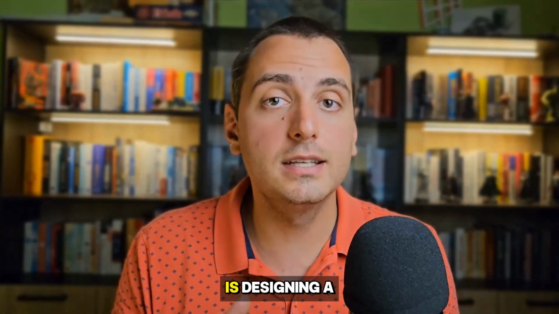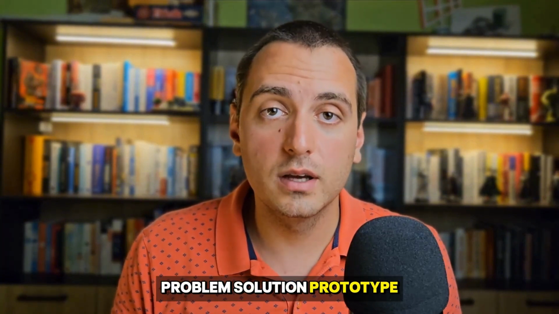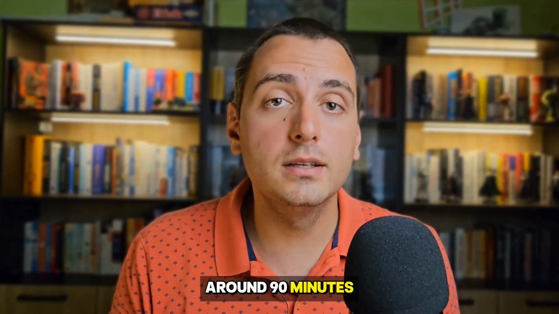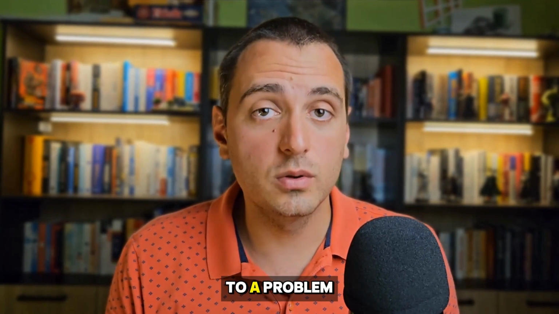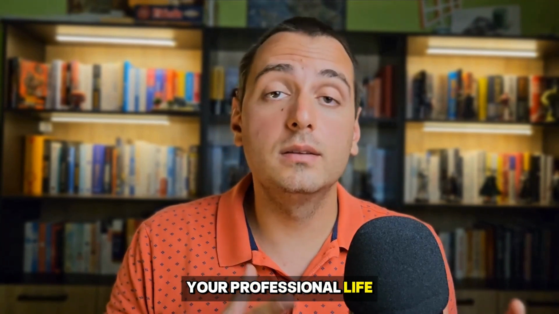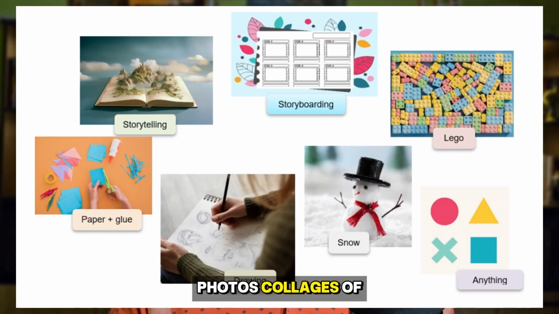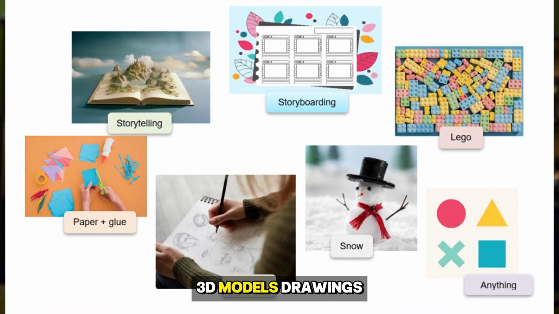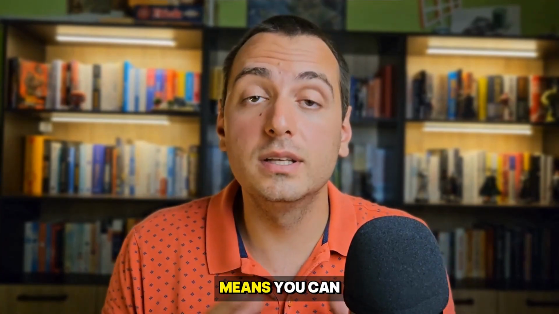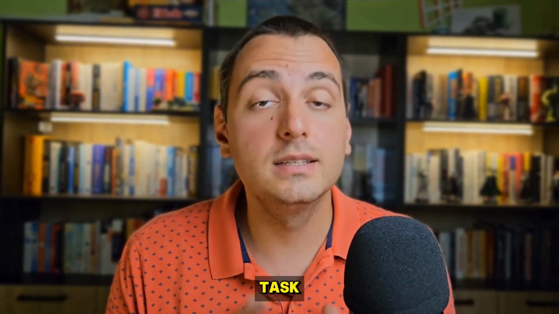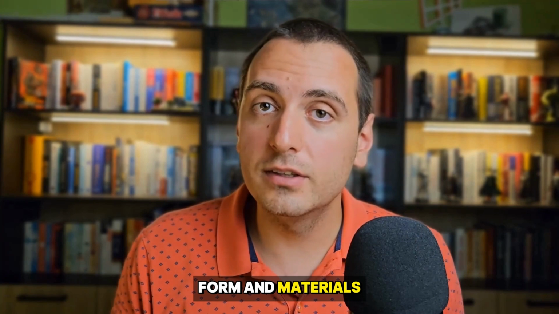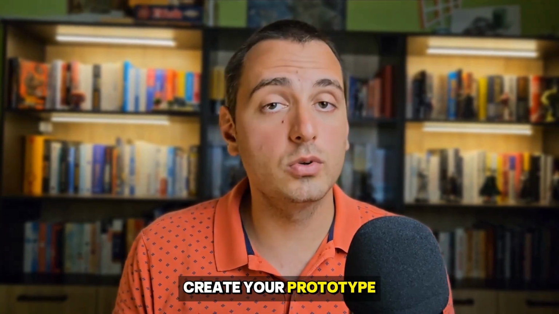The first task is designing a problem solution prototype. It will take around 90 minutes. Your task is to design a prototype solution to a problem you face in your professional life. You can use photos, collages of images, 3D models, drawings, or textual descriptions, or any other means you can think of. The first step in completing this task is selecting the form and materials with which to create your prototype.